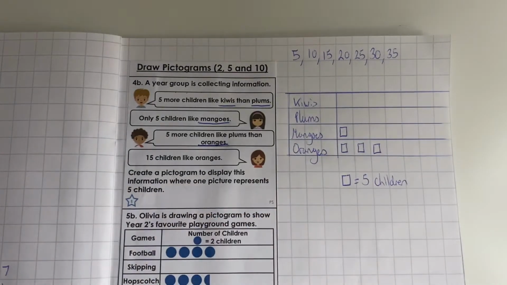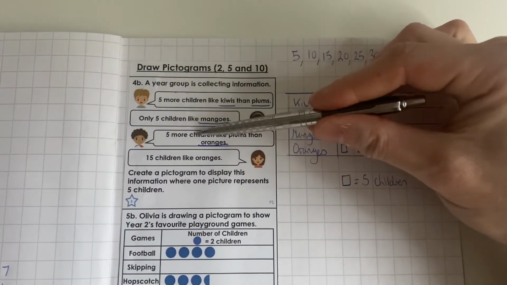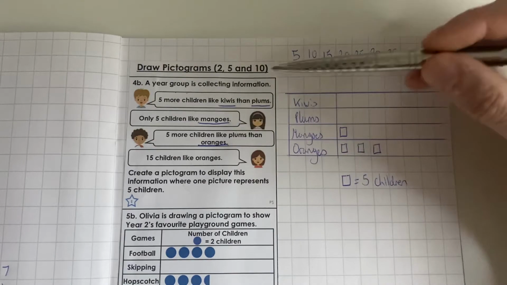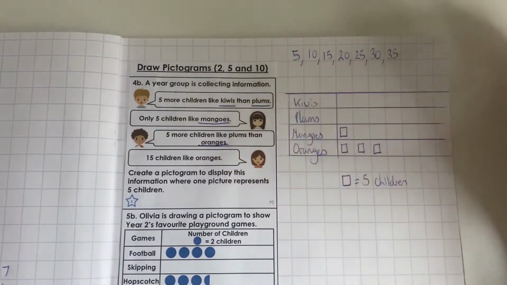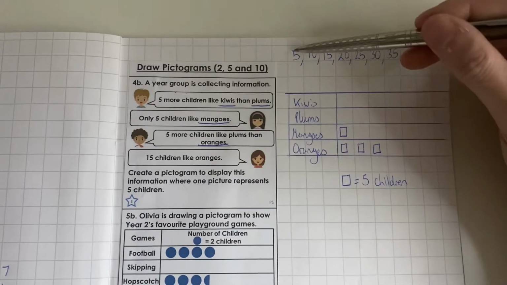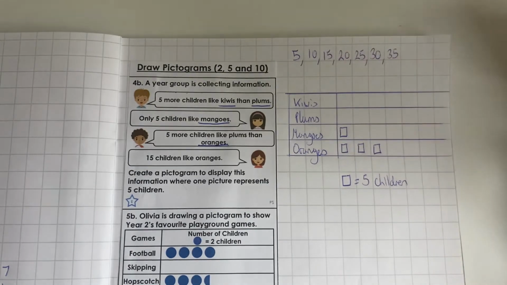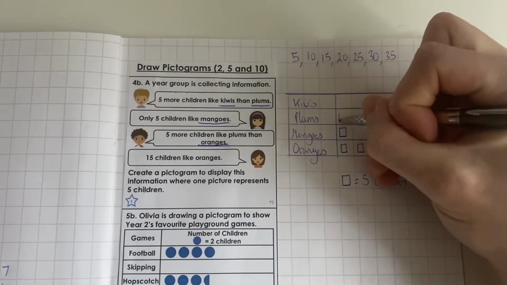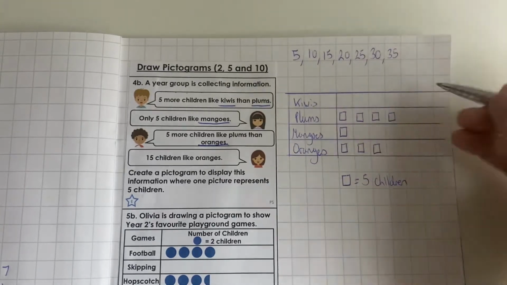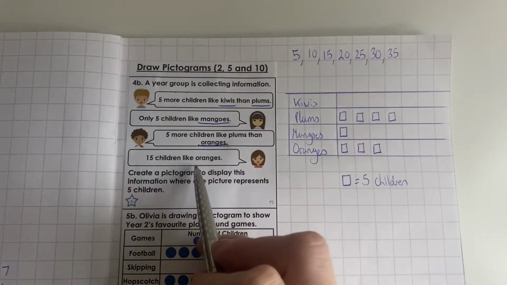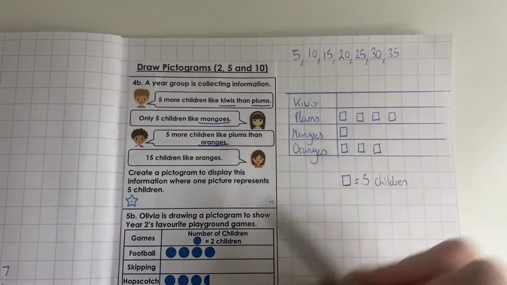15 children like oranges. Now let's go back to our statements. We'll go to this one here. 5 more children like plums than oranges. So 5 more than the amount we've got here. Well, 15 plus 5 equals 20. 5, 10, 15, 20. 1, 2, 3, 4. So we've got 4 boxes because 5 more children like plums than oranges, and there were 15 oranges, so we've got 20 altogether, and 5 times 4 equals 20.